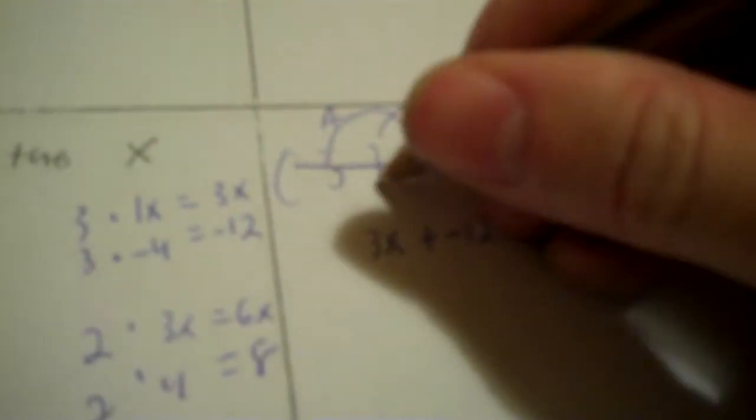Alright, now you got x's on opposite sides. Get the smaller x to a 0. You can get that to a 0 as well. I just usually do the smaller one. So minus 3x, minus 3x. So I have negative 12 all by its lonesome, and over here you got 3x plus 8.